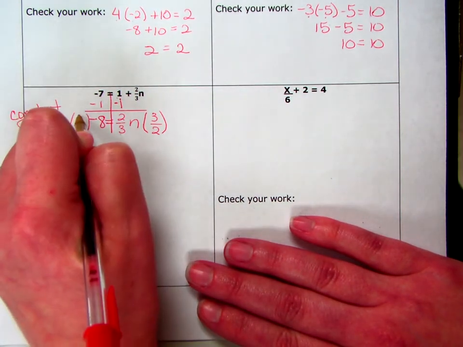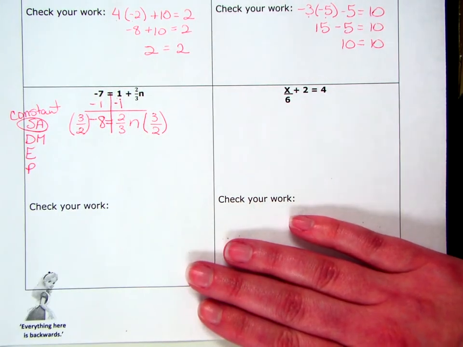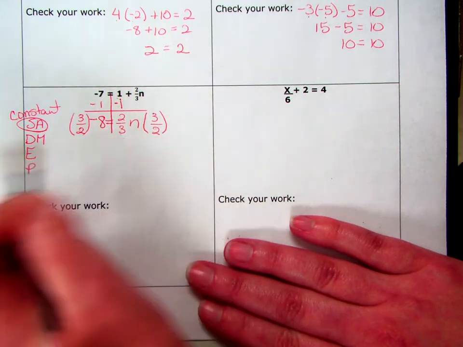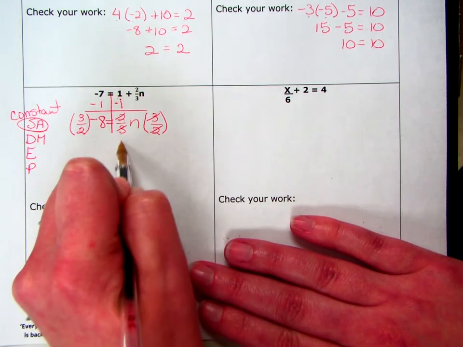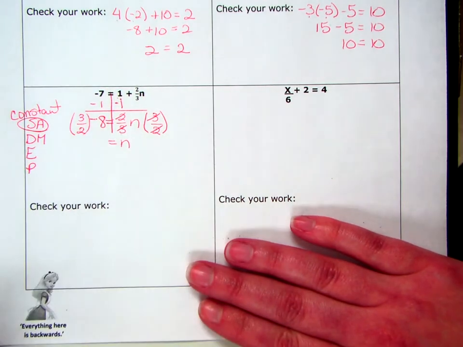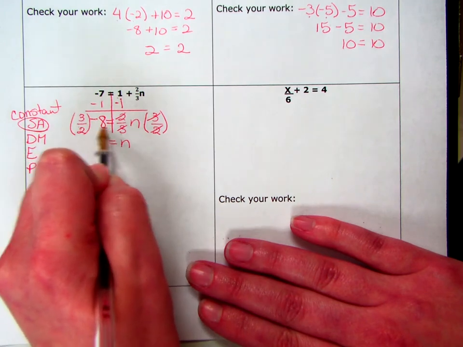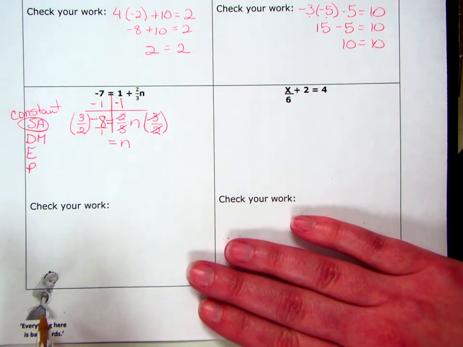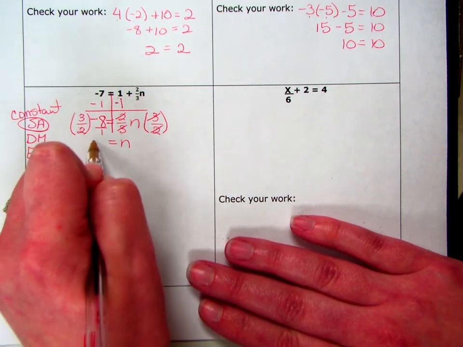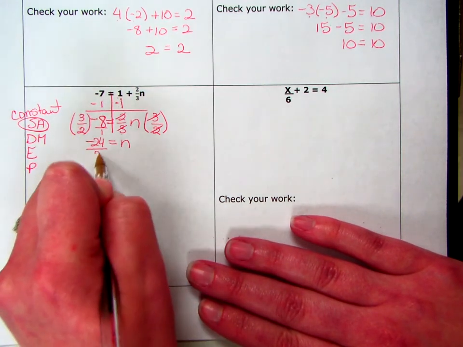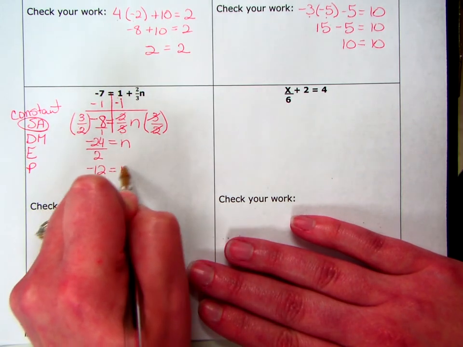And whatever I do to one side, I do to the other, so 3/2 again. And then, of course, when I'm multiplying 3/2 and 2/3, they simplify to 1n. And then I have to multiply a whole number by a fraction. So to do that, I need to put it over 1. So negative 8 times 3 is negative 24. 2 times 1 is 2. Negative 24 divided by 2 is negative 12 equals n.